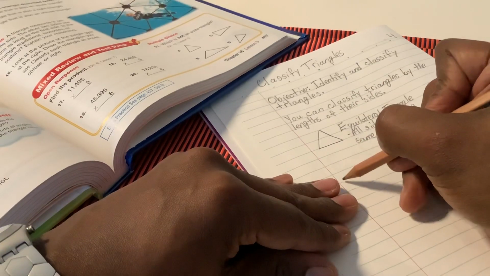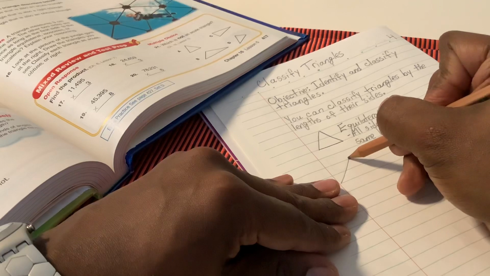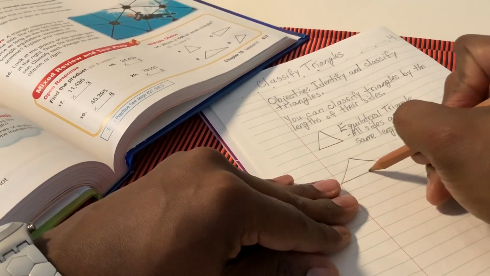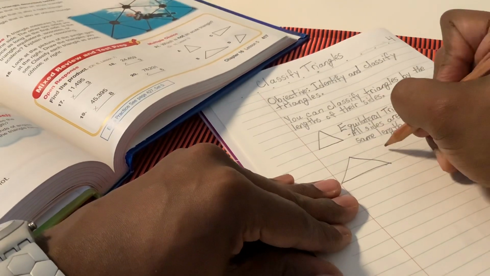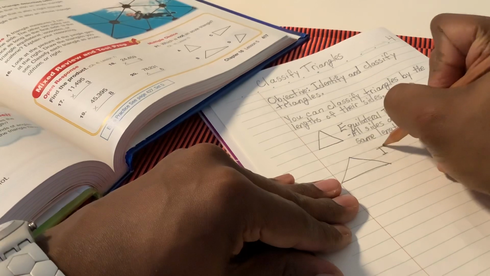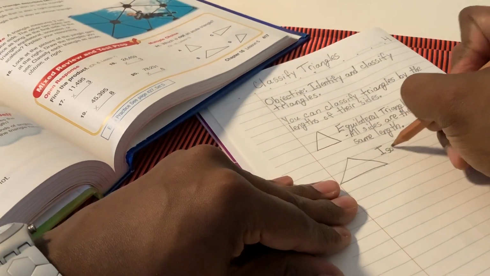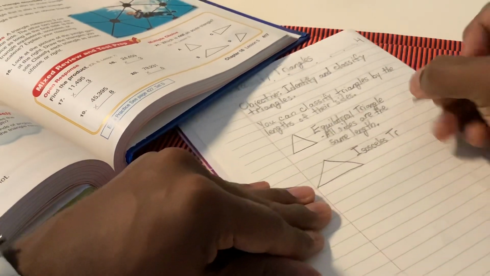So then I have my isosceles triangle. Let's erase that there. Isosceles triangle.